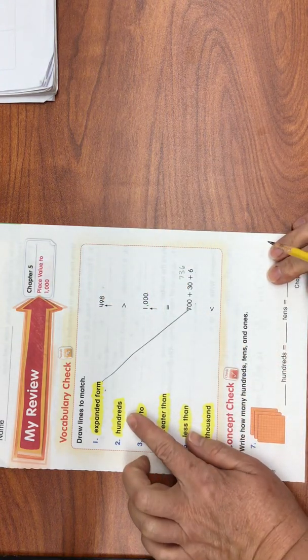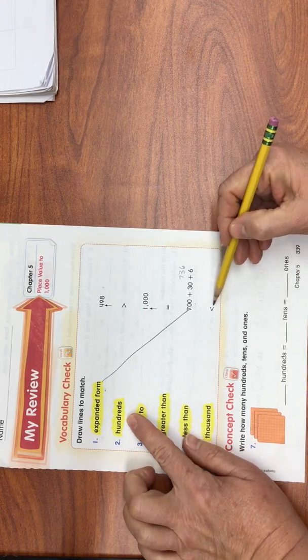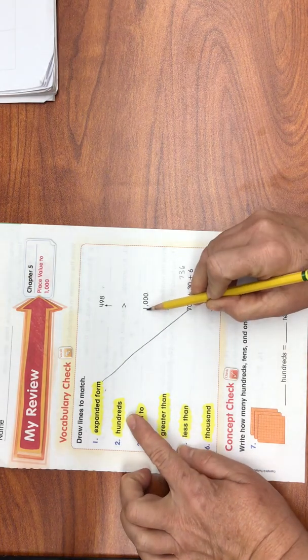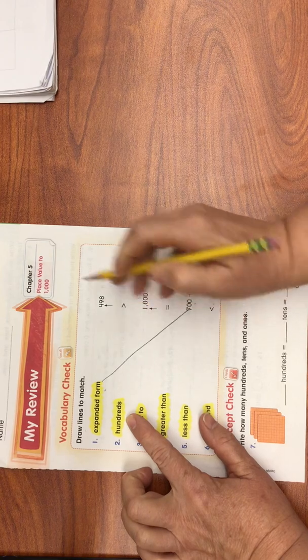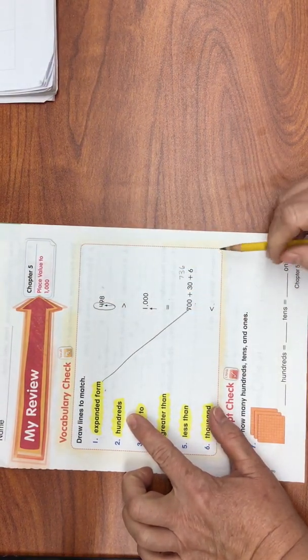Hundreds. Well, this does not equal hundreds. This is the less than sign. This is the equal sign. That's the digit. That's a thousand digit. This is the greater than sign. So this is an arrow pointing to the 4, which is in the hundreds place.